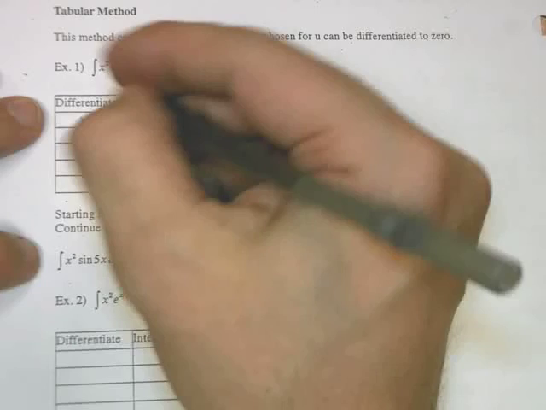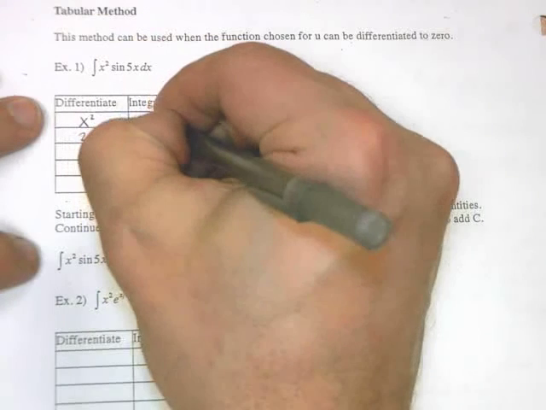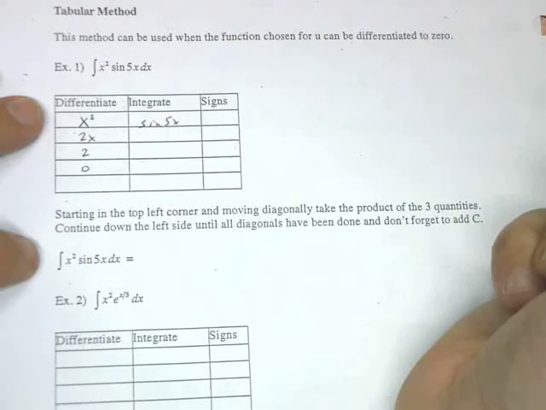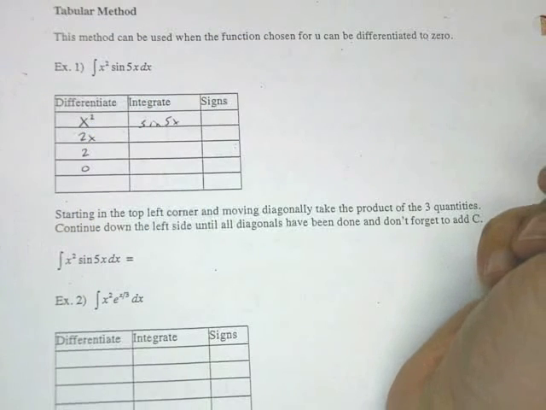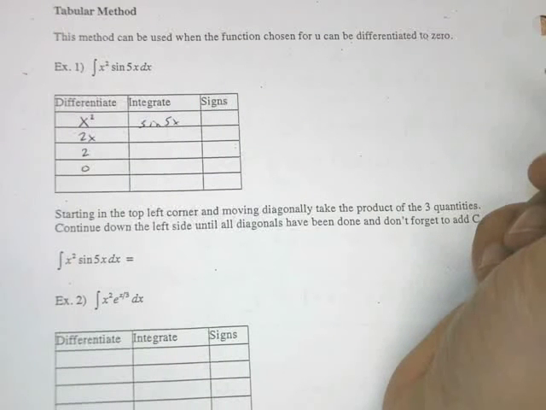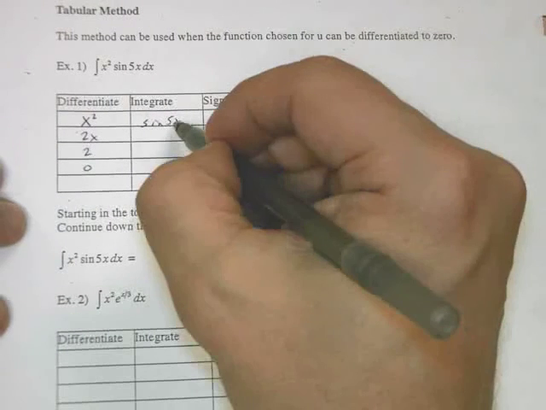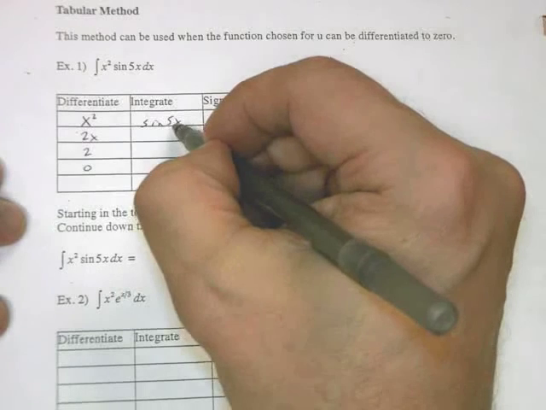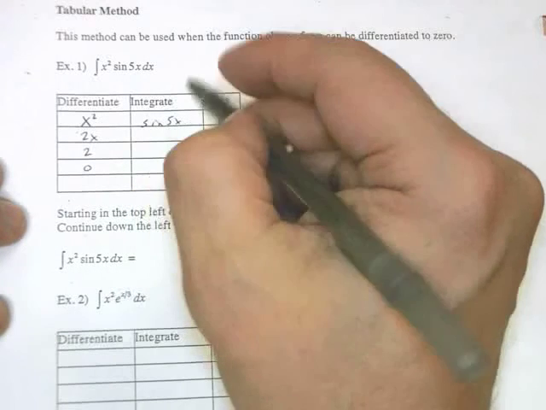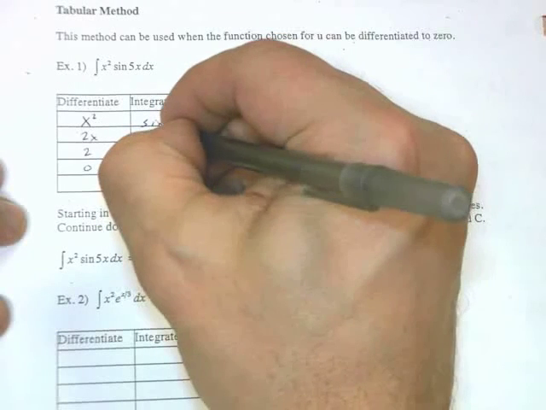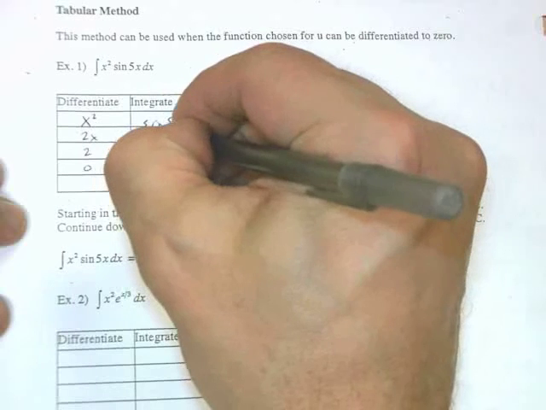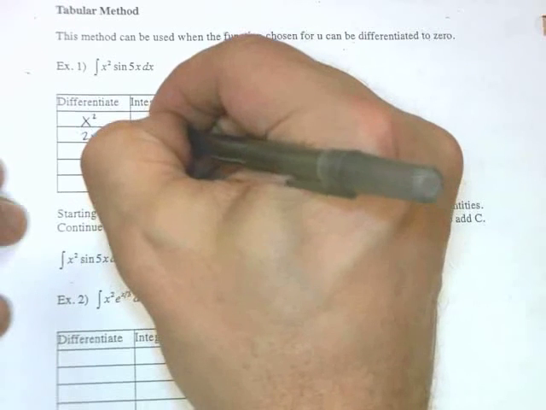Okay, the function that I'm going to integrate is over here, so I'm going to put sine 5x, and I'm going to start integrating that. Now the integral of sine is negative cosine. I also have to multiply by a 1/5 because if I'm integrating sine 5x, I don't have a 5 dx to integrate it with. So I'm going to make this cosine 5x, but I have to multiply by negative 1/5.